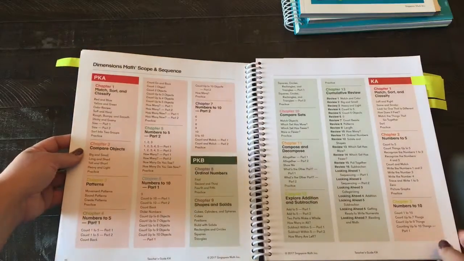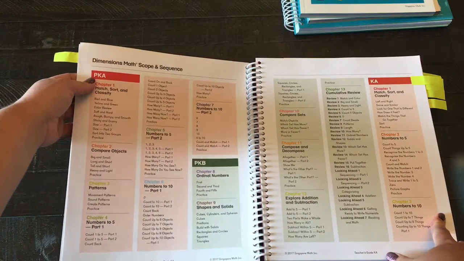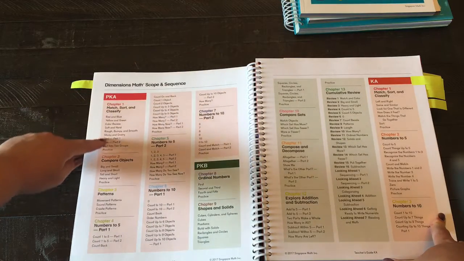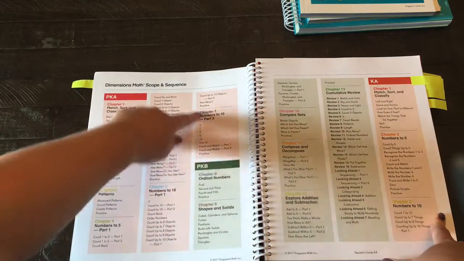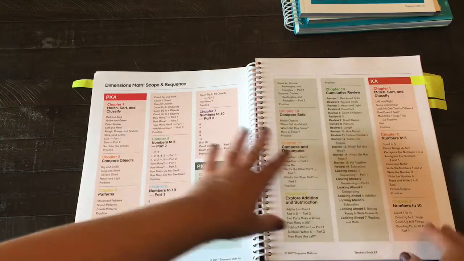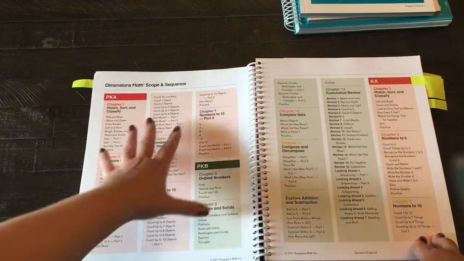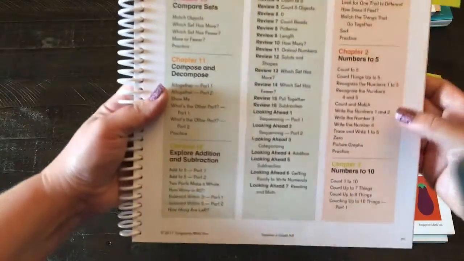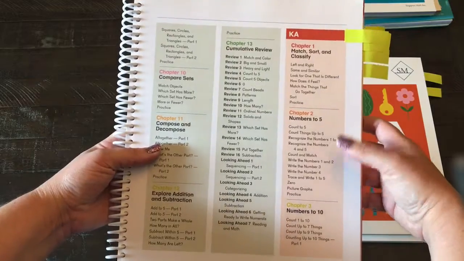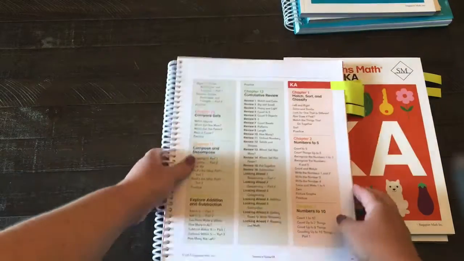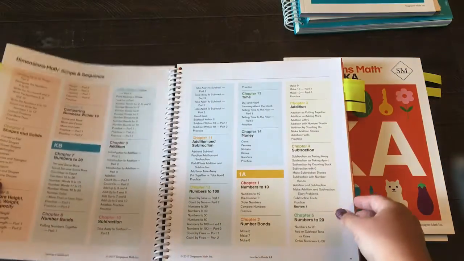Where it starts is that you could start technically in pre-K, and so it actually gives you all of what they do in all of their chapters. So I'm using this for my daughter, what my daughter would have already learned if she had done the program. And then over here starts the kindergarten on this side. So then you can see what you're doing in each chapter. And it just gives you the scope.